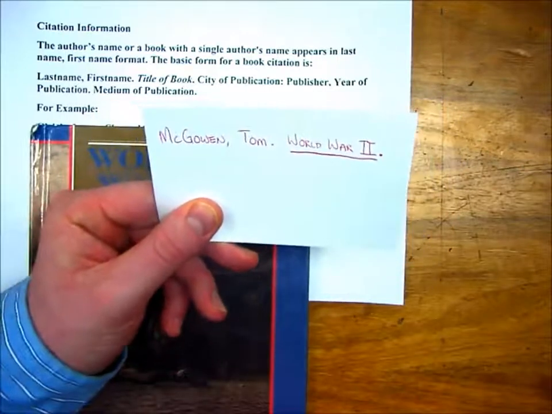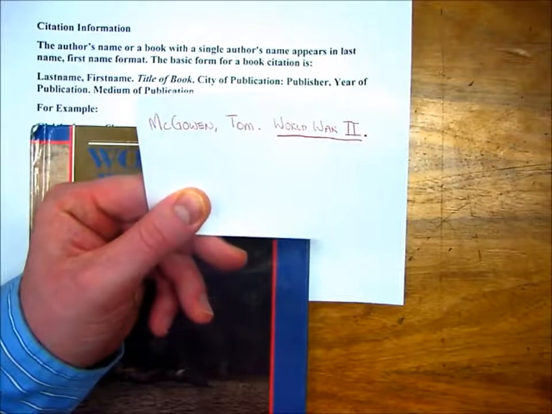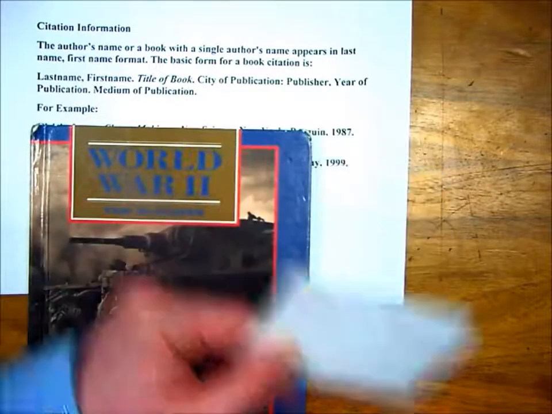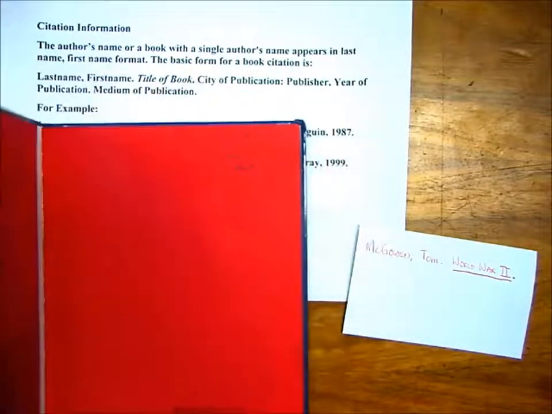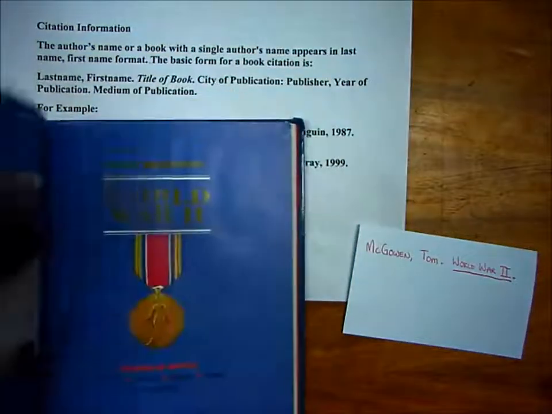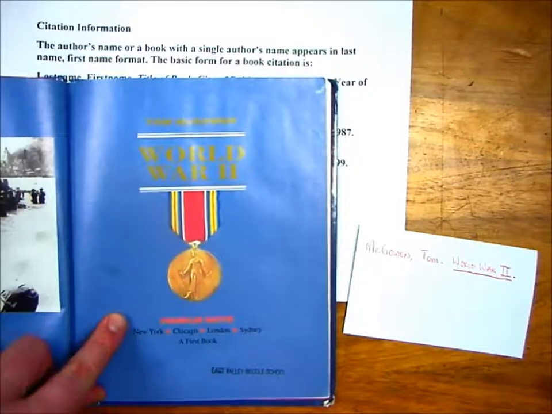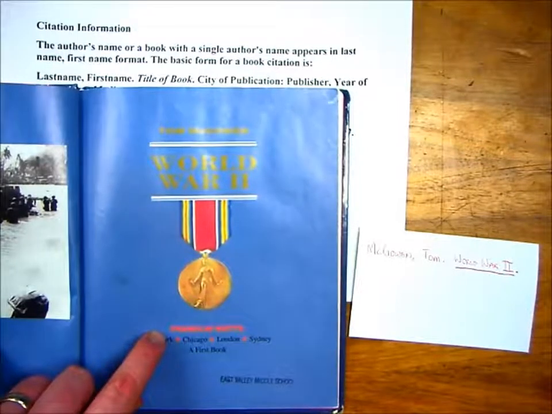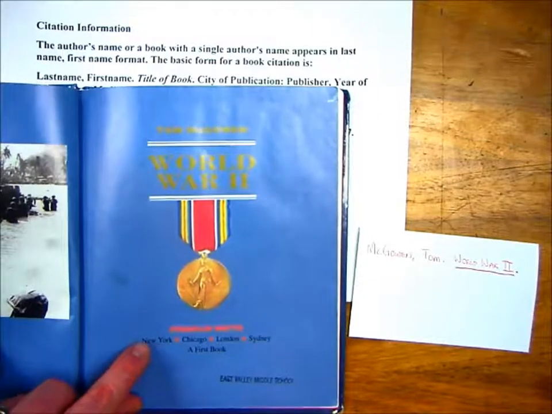So far on your note card, you should have the author's last name, comma, first name, period, and then the title of the book, underlined, period. Now, what's next? City of publication. In order to find the city of publication, you're usually going to have to look not on the first page, but on the second page. There's this title page that comes at the beginning of every book. It should have the author's name and the title, and then it will tell you the publisher right here, and always take the first city that's listed.